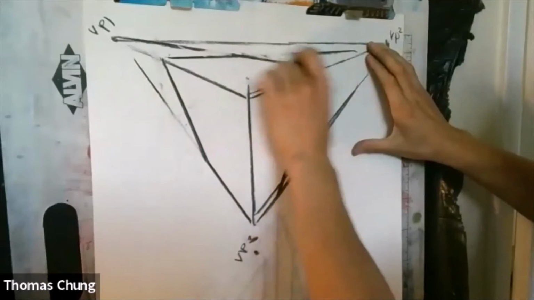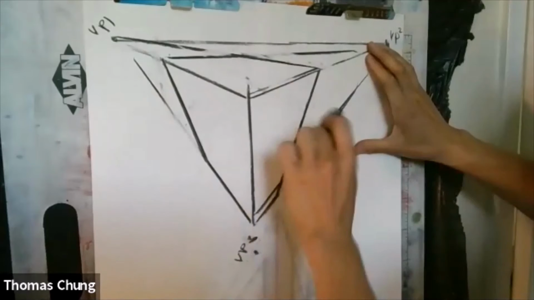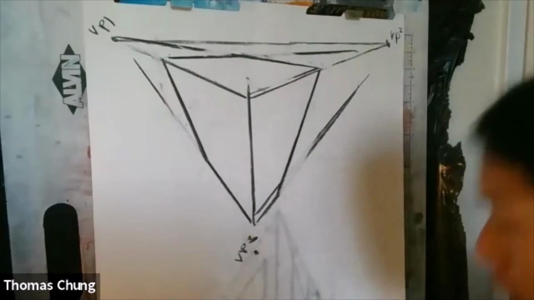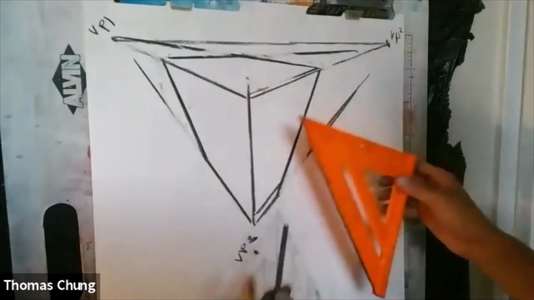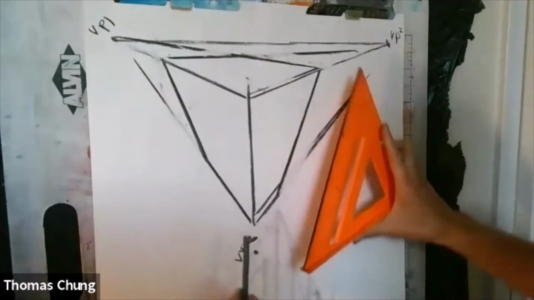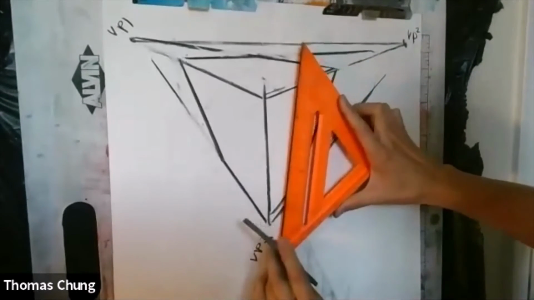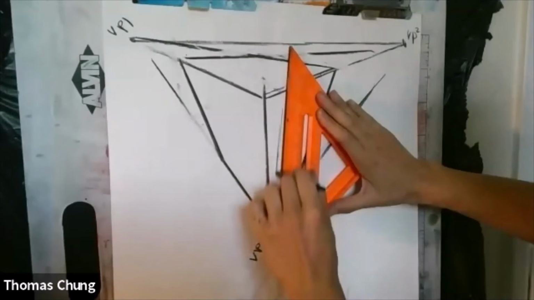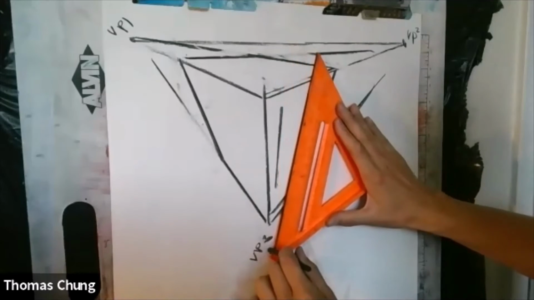And let me just show you how I do windows on this guy. And this also can be done upside down, where vanishing point 3 is above, and it gets smaller the other way. So if I wanted to do a window on either side of this, I would be aiming towards vanishing point 3 to get my sides. Get the back too.